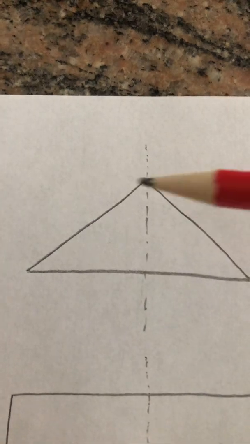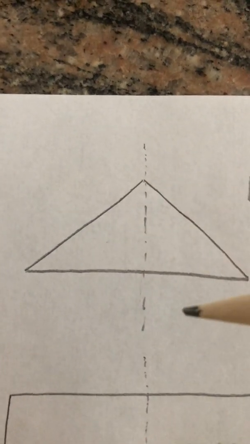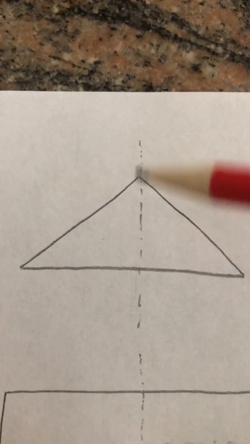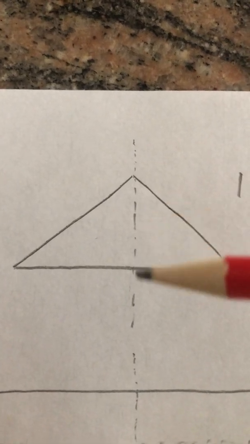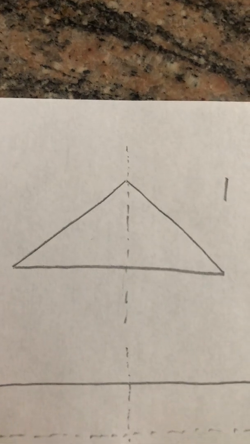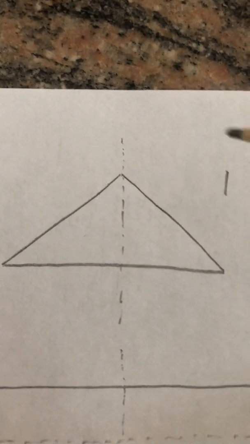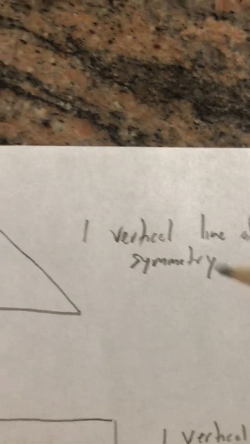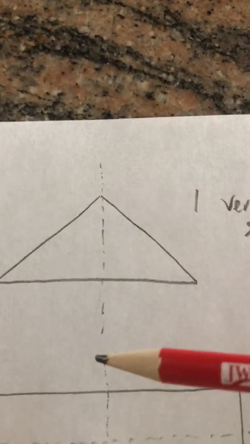So if you can't fold it over and it matched, then there's not a line of symmetry, because you'll see later that we can cut it into 2 congruent shapes, but we also need to be able to fold it over that line and create what we call a mirror image. So in this case, we have one vertical line of symmetry for the triangle.